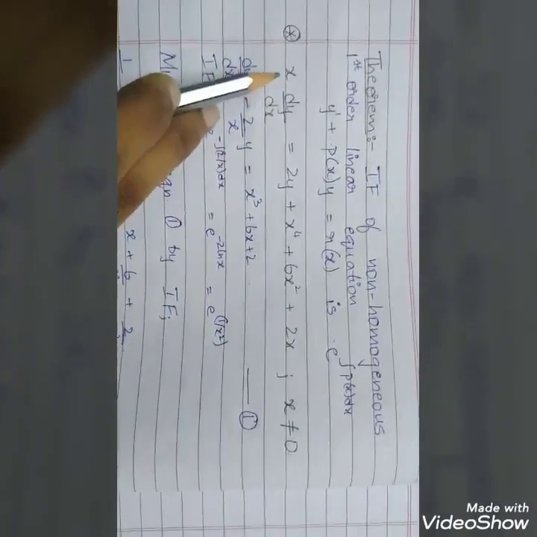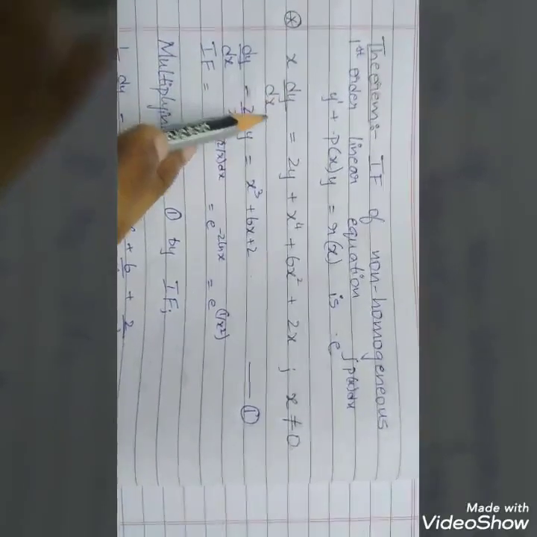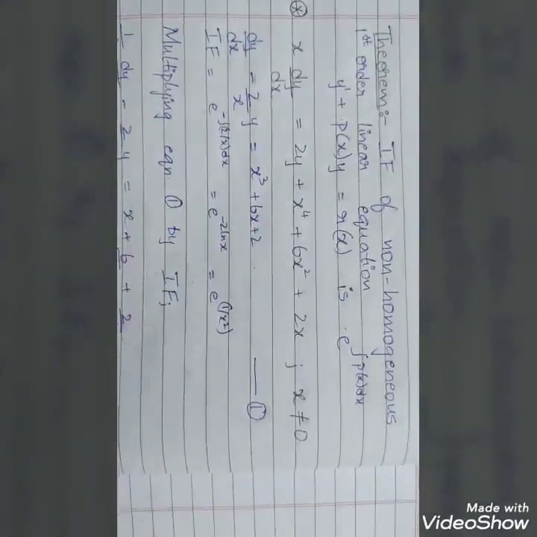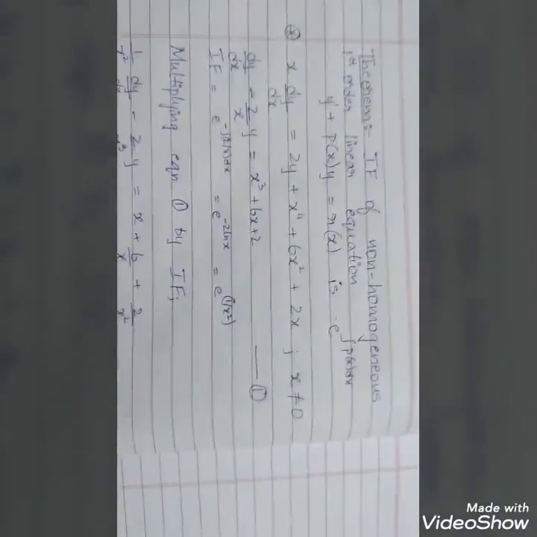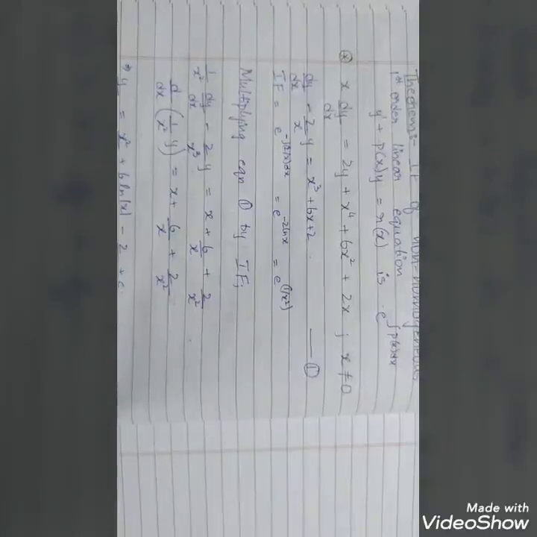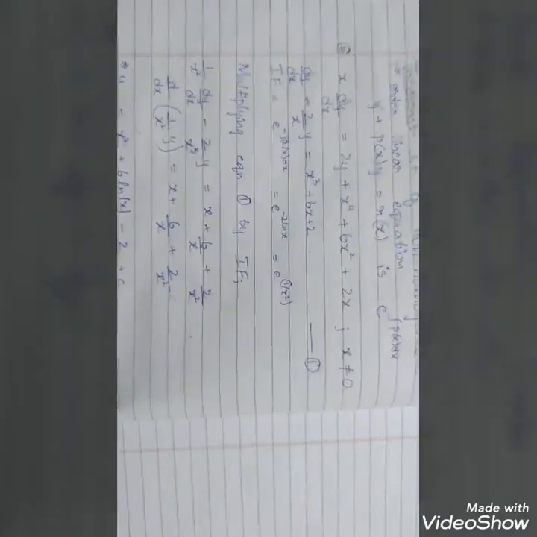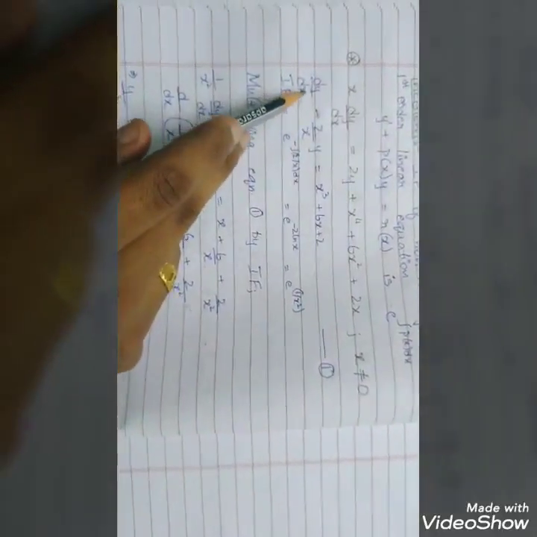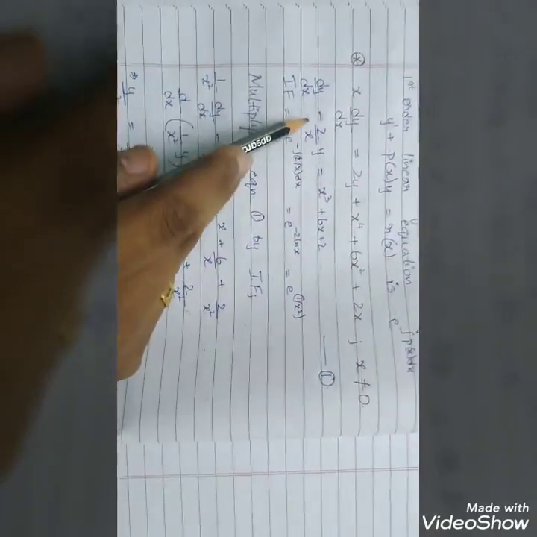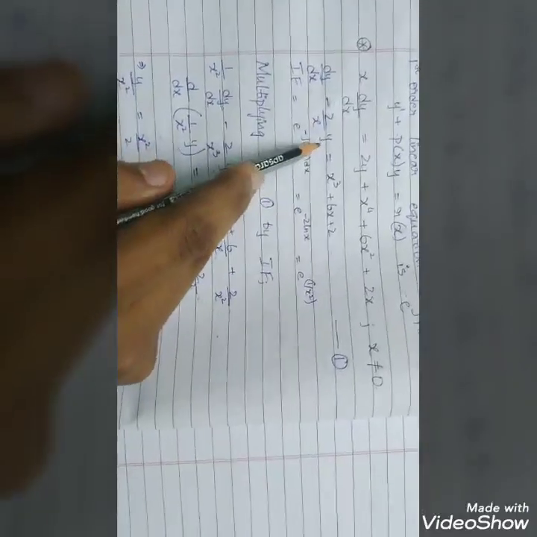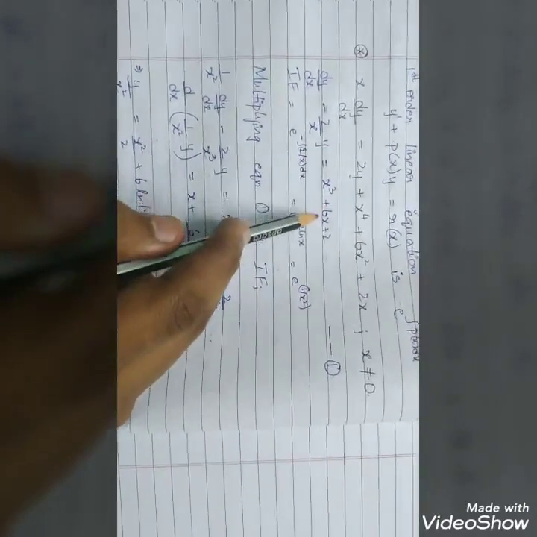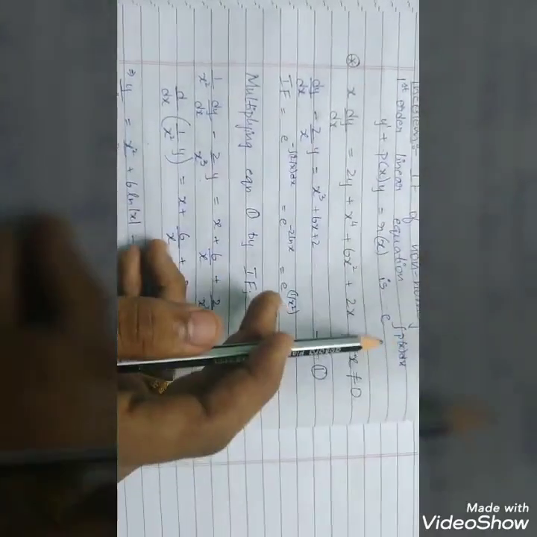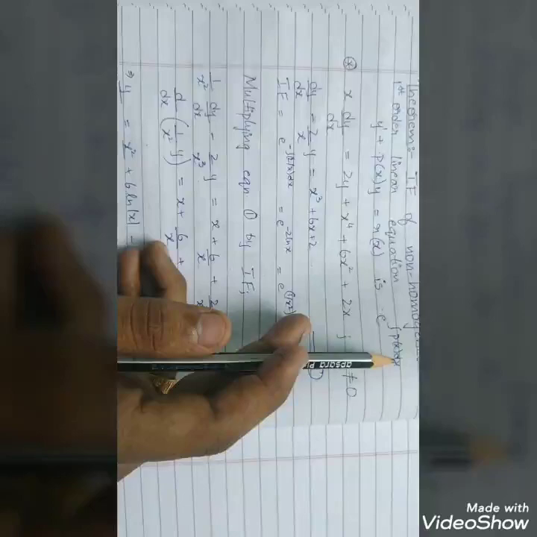Here is the example. x into dy by dx is equal to 2y plus x power 4 plus 6x square plus 2x, wherein x is not equal to 0. Now this can be solved by dividing the entire equation with x. We'll be getting dy by dx minus 2 by x y is equal to x cube plus 6x plus 2. Now the integration factor is nothing but e to the power of integral p x dx.